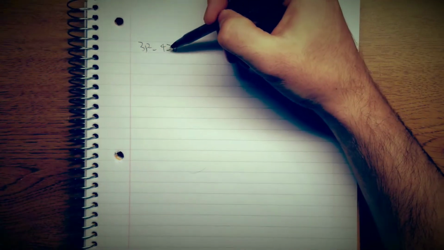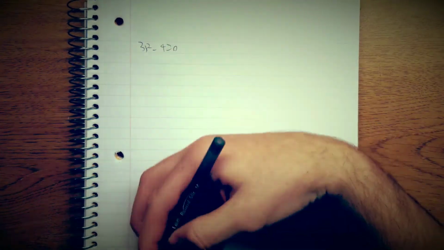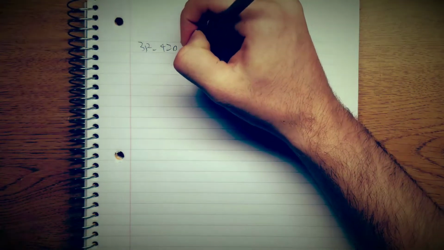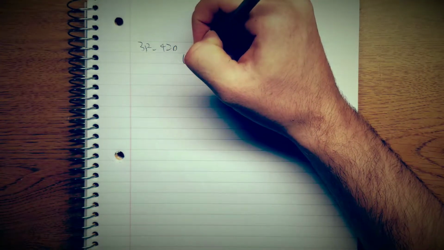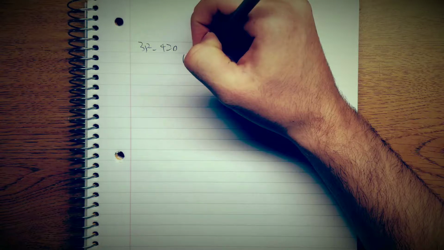We have 3x squared minus 4 equals 0. So we're going to find the first derivative of this. Let's try x to the third minus 4x.